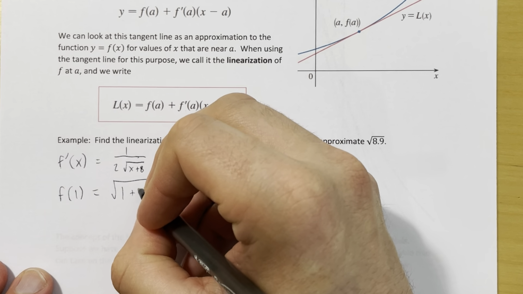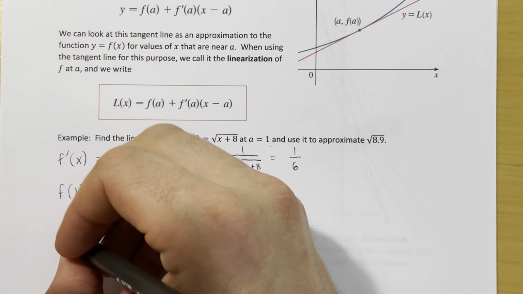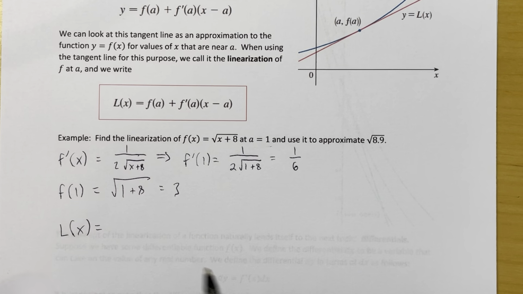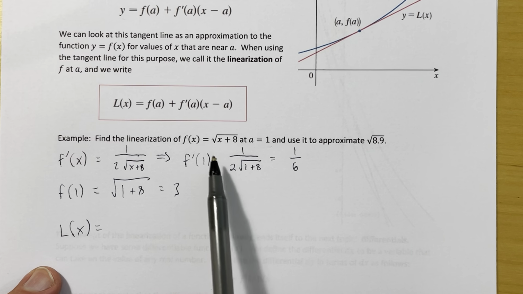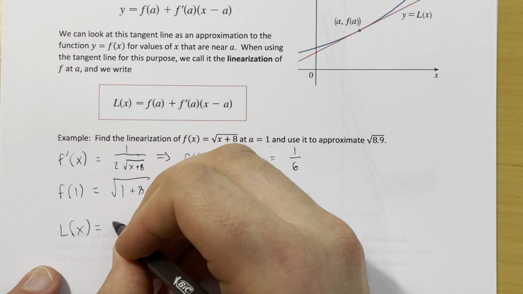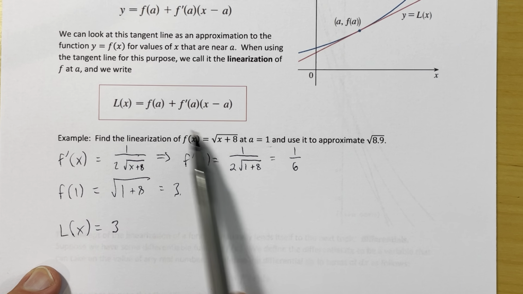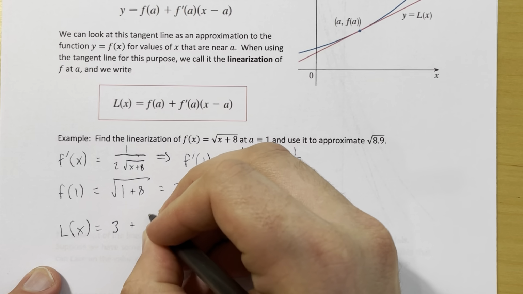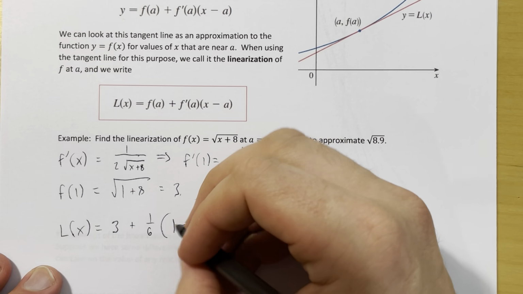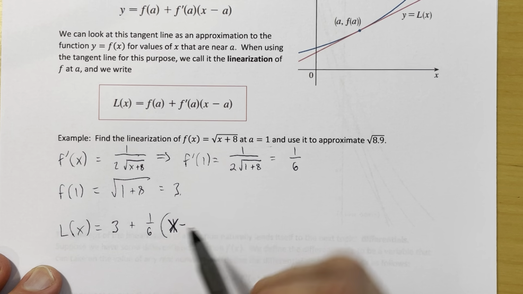That's the square root of 1 plus 8, which is, of course, 3. So now I have all the information that I need. My linearization, L of x, is equal to f of a, which is f of 1, we found that here, 3, plus the derivative, f prime of 1, which was 1/6, times x minus, I said x and I wrote 1. That should be an x right there. x minus a, which is 1.